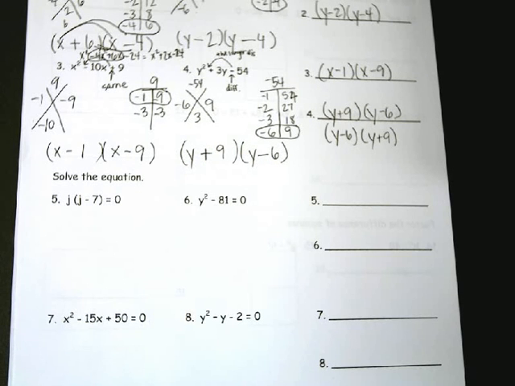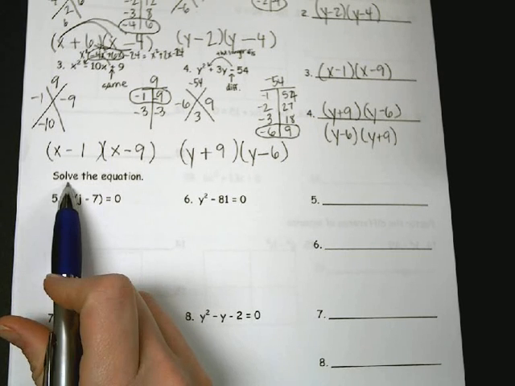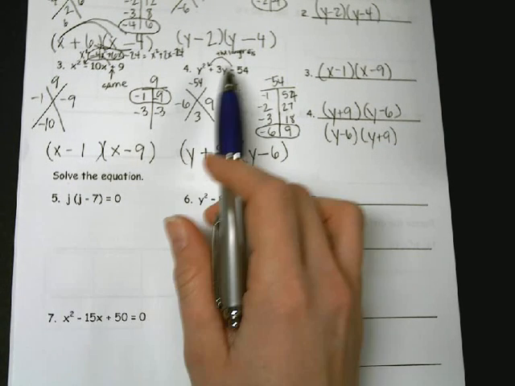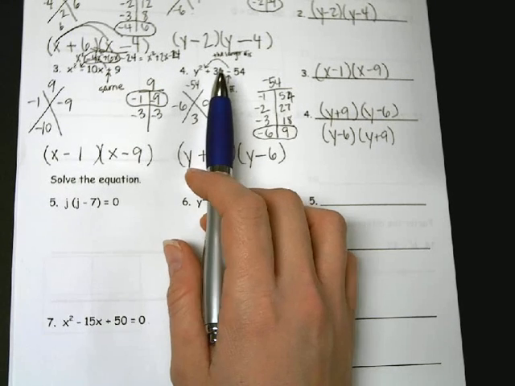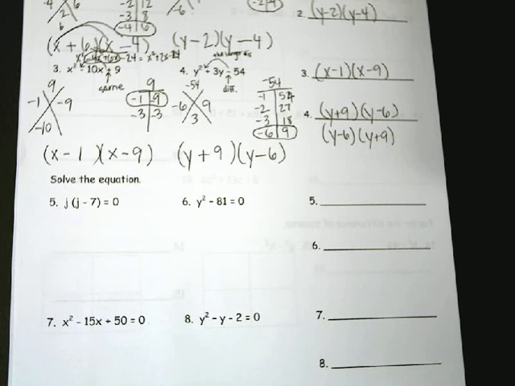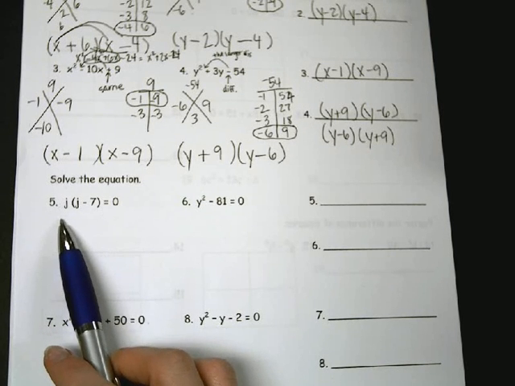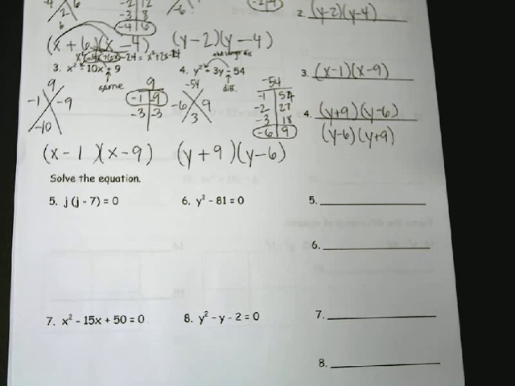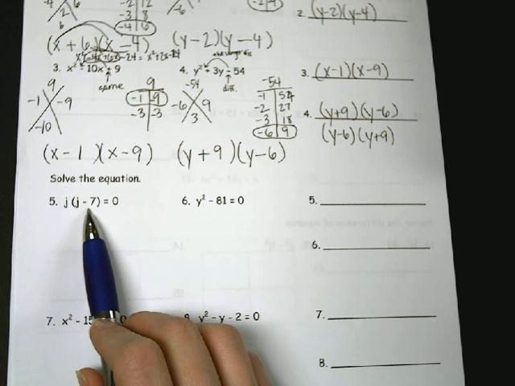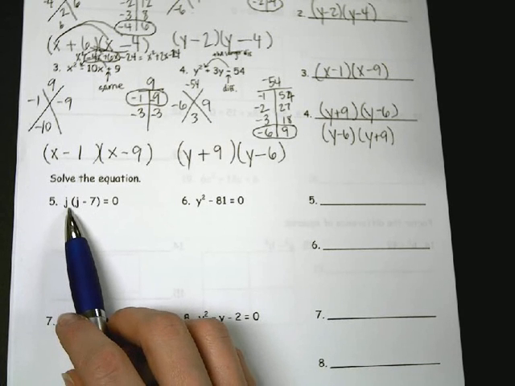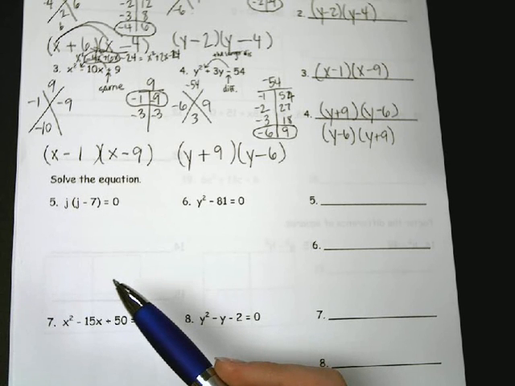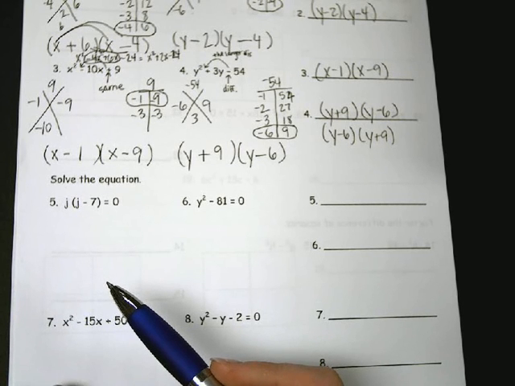Here, number 5, we already have everything factored because I've got some parentheses and I've got the greatest common factor outside of it. So all I need to do here is set each piece equal to 0. So I'm going to set j equal to 0 and j minus 7 equal to 0. This is already solved because I can't divide by anything. There's no other numbers over here. I got j by itself, so I'm done.